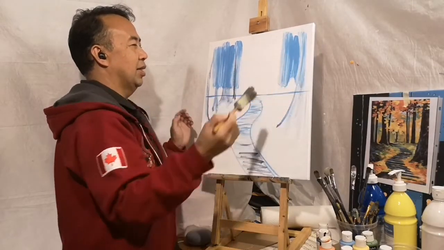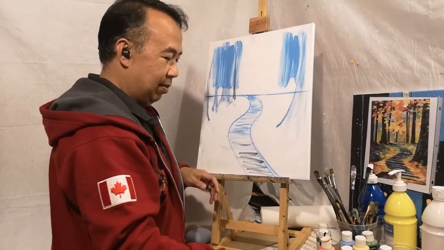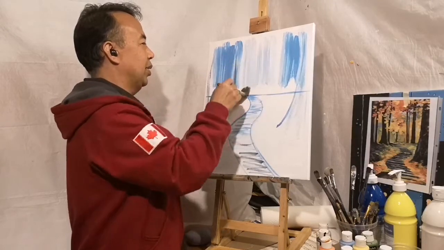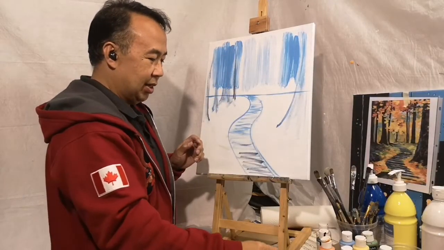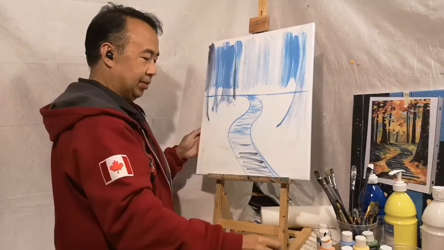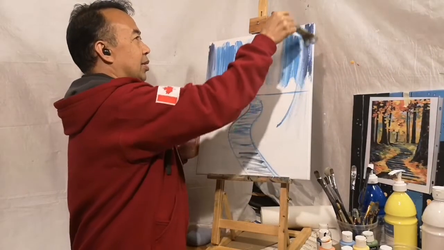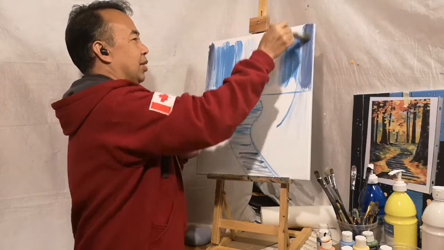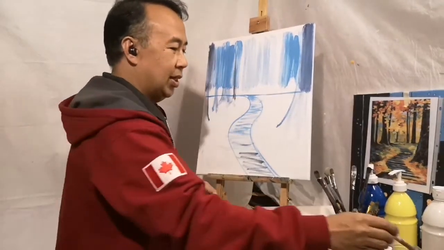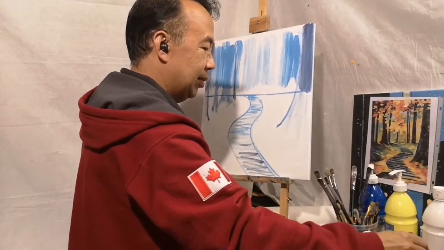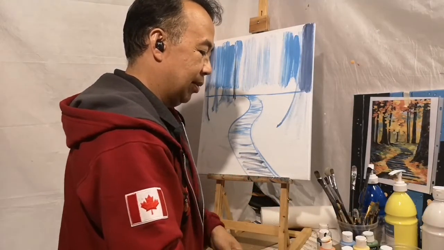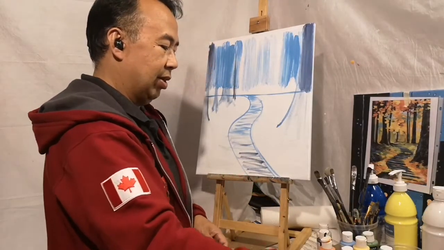All right, and then in the middle, just put your white. Just spread it there. You can also try to put a darker blue if you like. Now once you have put your colors there, dry up your brush. Actually, you just use water for acrylic.